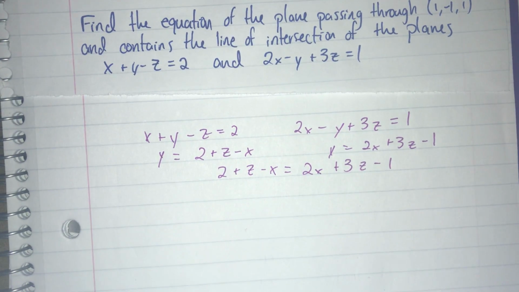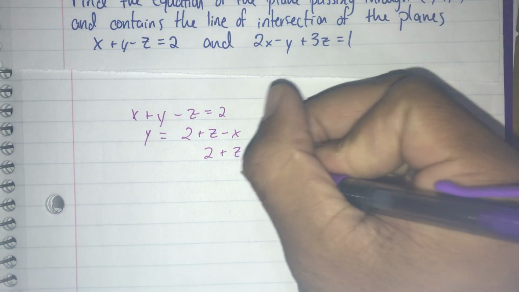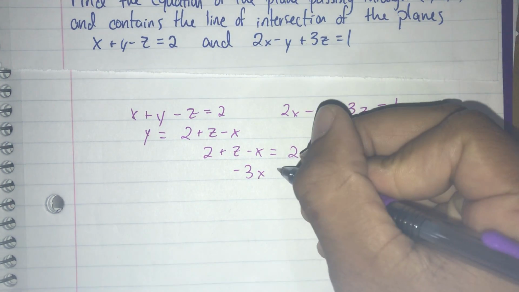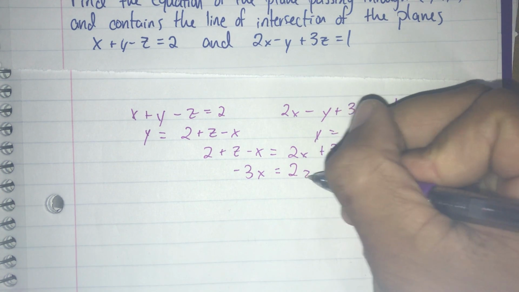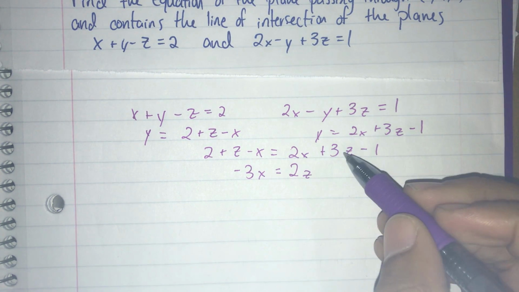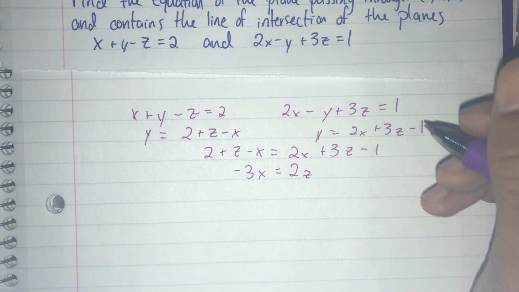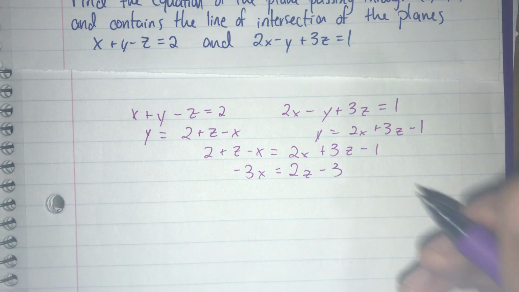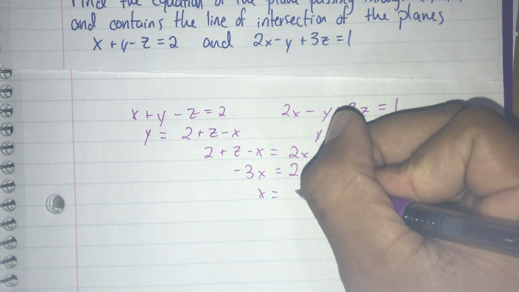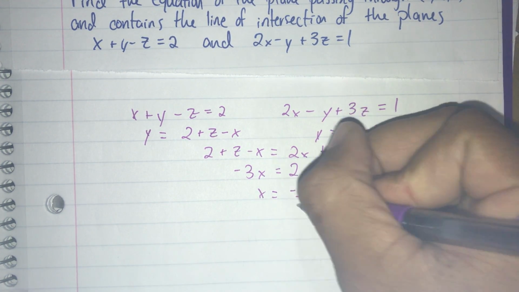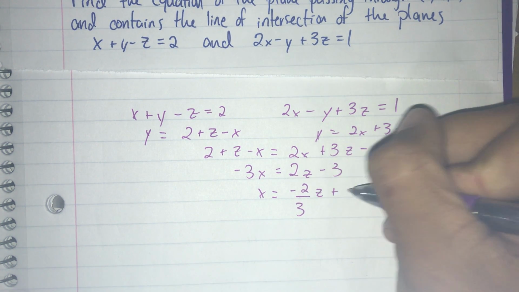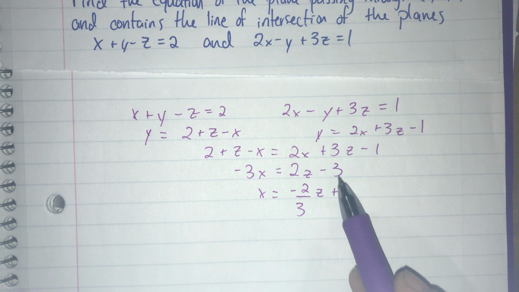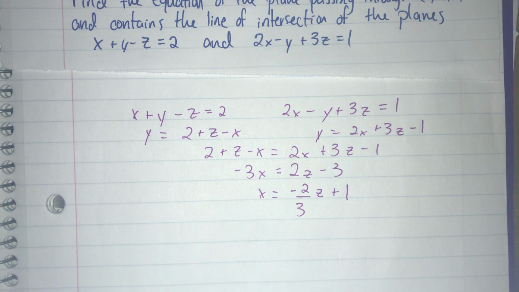So now I'm going to solve for x, just because it seems like the easiest variable to solve for. I get -3x when I subtract this 2x over, equals 2z, subtracting this z over here, and minus 3, subtracting this 2 over to here. And then x = -2/3 z + 1. Dividing by the negative 3 turns that into a negative over 3, and dividing -3 by -3 gives 1.